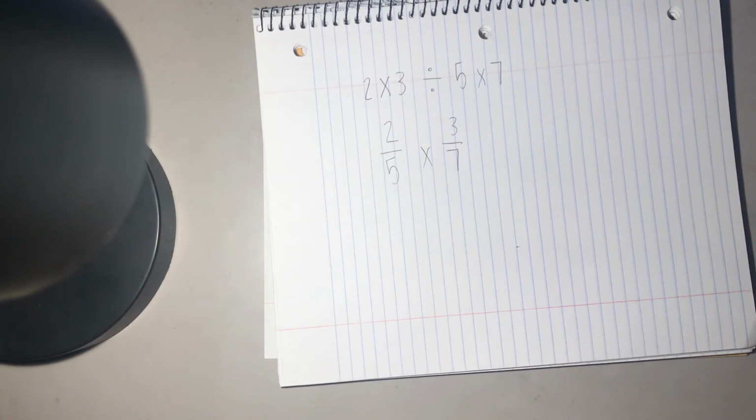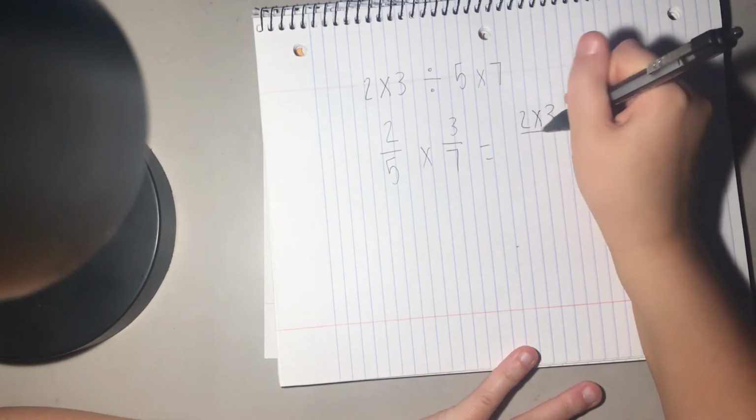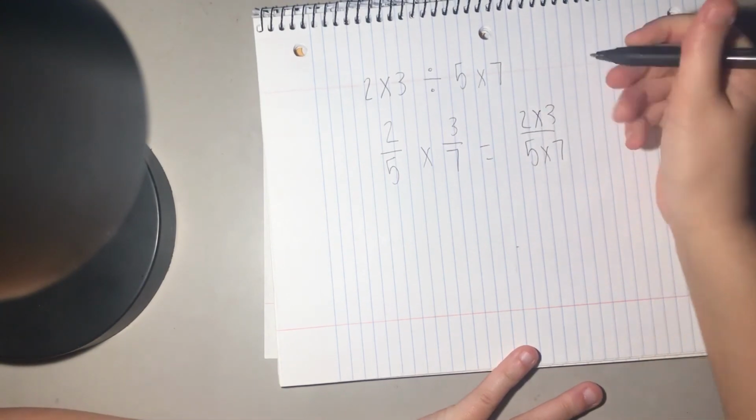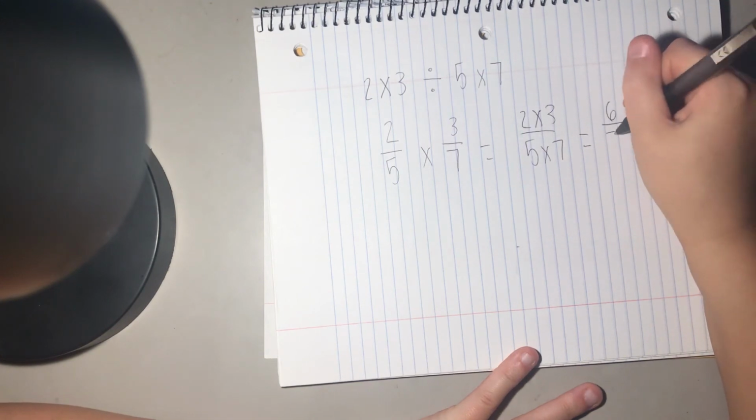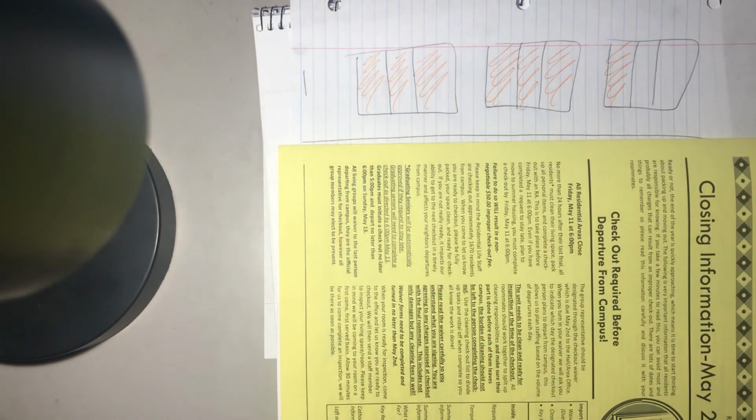So if we were to do this, it would be the 2 times 3 on the top and 5 times 7 on the bottom. So this would equal 6 over 35. And we can also show this in picture form. So we have our 7/3 and we split each one into 5 parts.